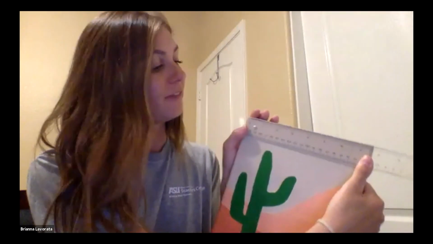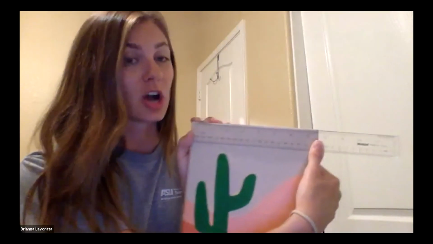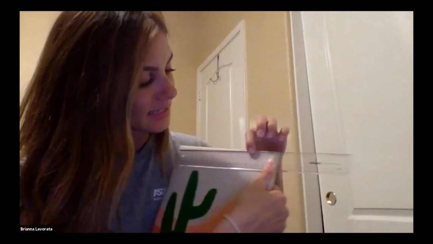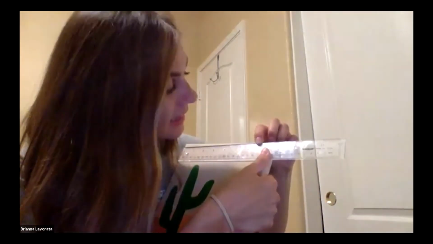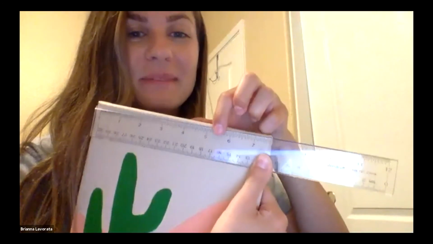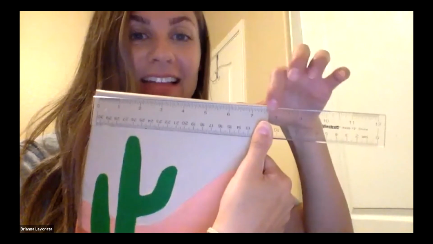So I'm going to start at the very end, and I'm going to stop at the very end of my picture. So we can see here it is 0, 1, 2, 3, 4, 5, 6, 7. Again, 7.5, right? Right in the middle there. It's a half, right?